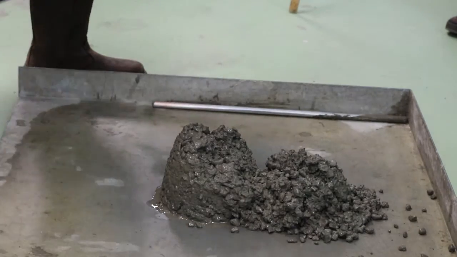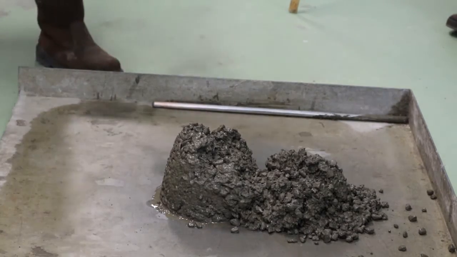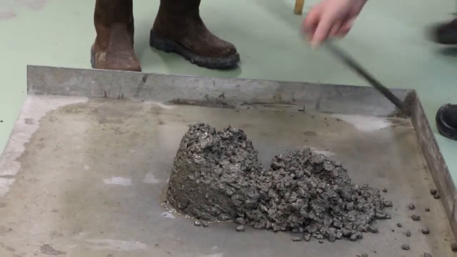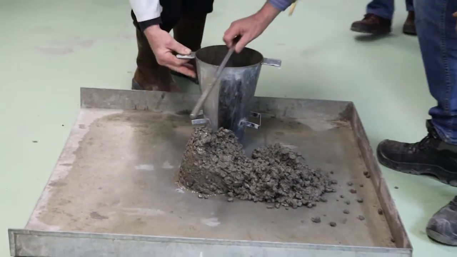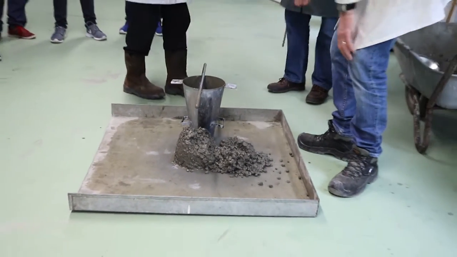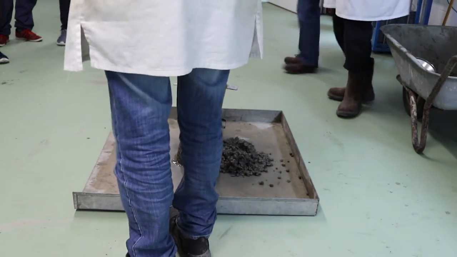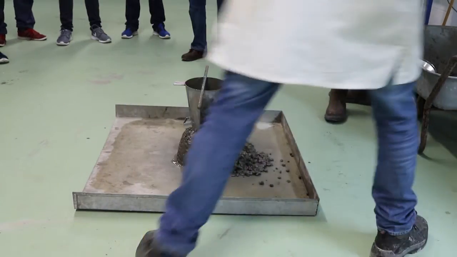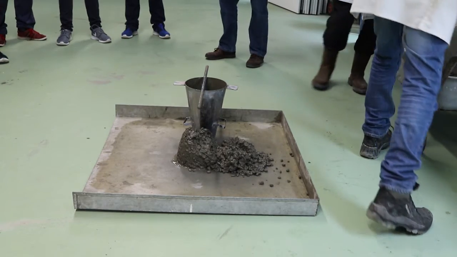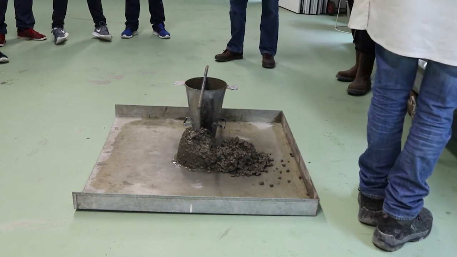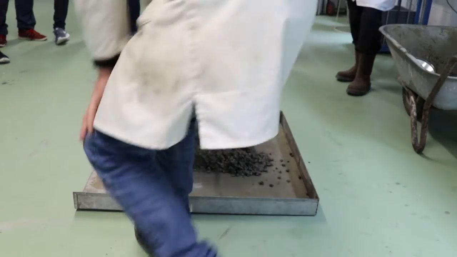Now, we have a shear failure here. That is not good, as it happens. However, the slump test is valid for slumps ranging from 5 to 210 millimeters. So we'll see what happens here. If this is greater than 210 millimeters, we might just conduct it again.